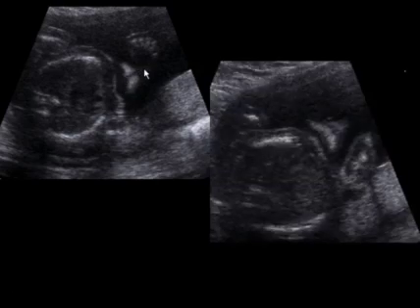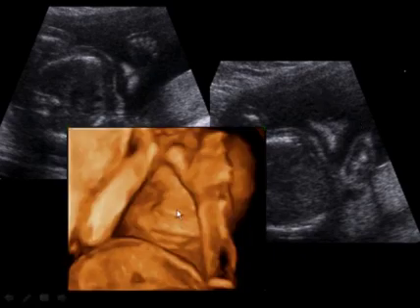But if we scan a little bit more posteriorly, we can see that actually the lip is completely intact when I have the nose on the image, and this is just a prominent philtrum, or that cleft in the soft tissue in the upper lip. And it can be confirmed, if possible, with 3D imaging. Here's an image of the fetal face, and we can see that the upper lip is completely intact.